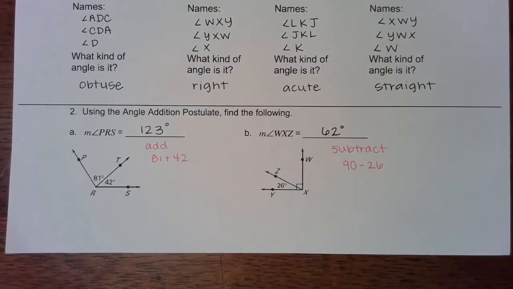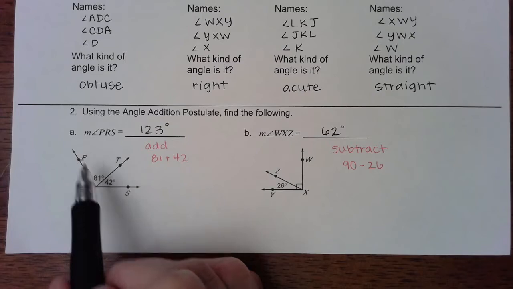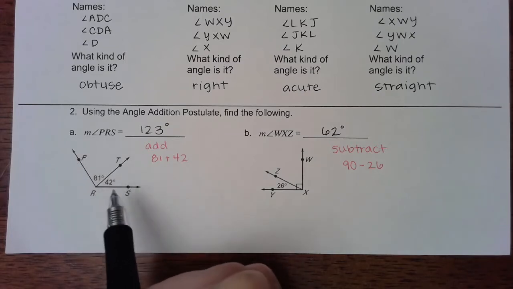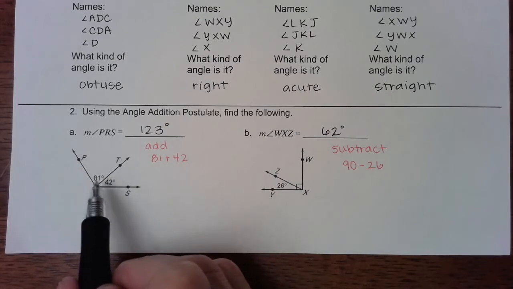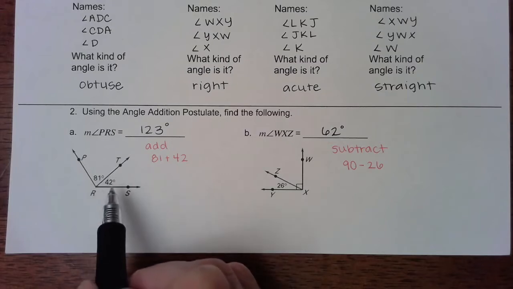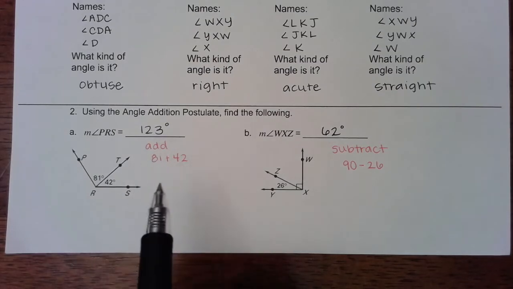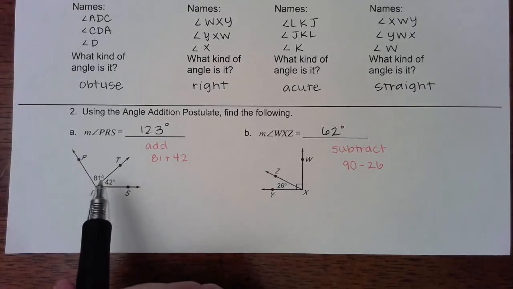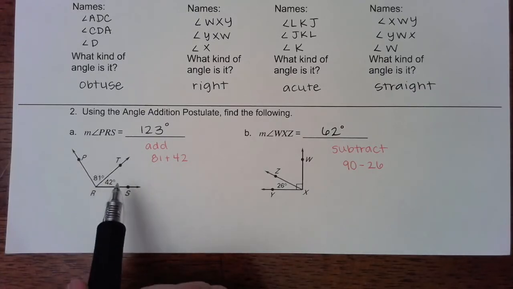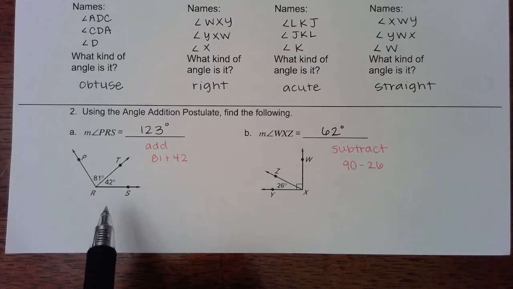Once we practice naming angles, we want to be able to solve for them. And so on example number 2, it wants me to find the measure of angle PRS. So it wants me to figure out the whole thing. If I know this piece, PRT, is 81, and if I know that this piece, TRS, is 42, I can add those together to figure out the whole thing. So again, just like the segment addition postulate, part plus part equals whole, the angle addition postulate works the same way.